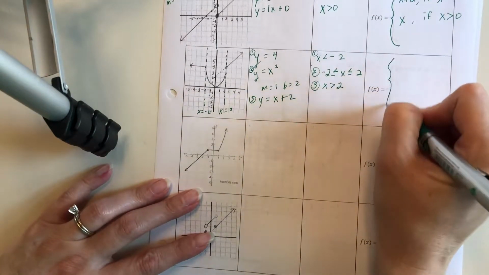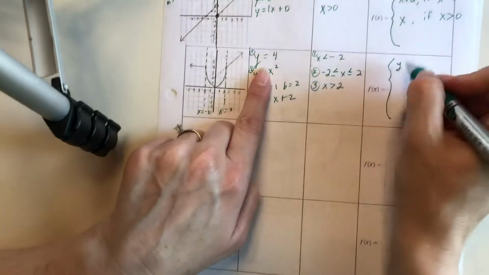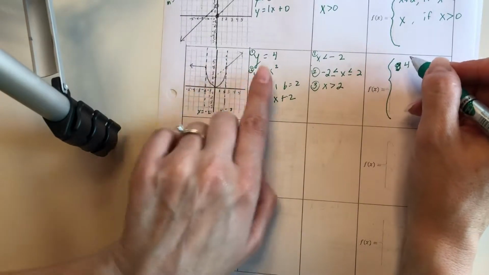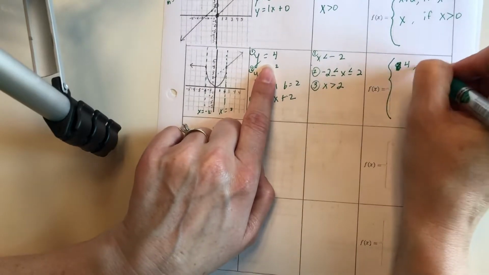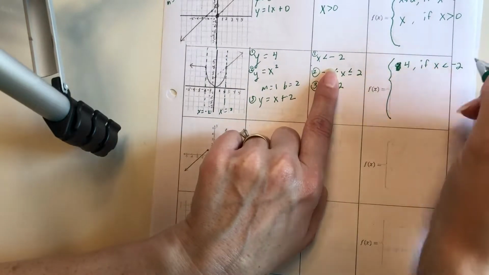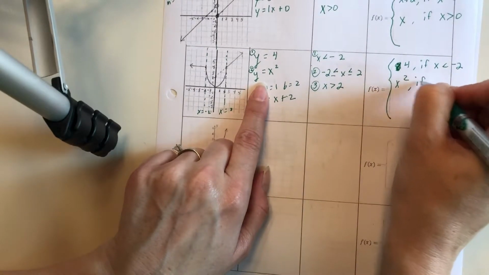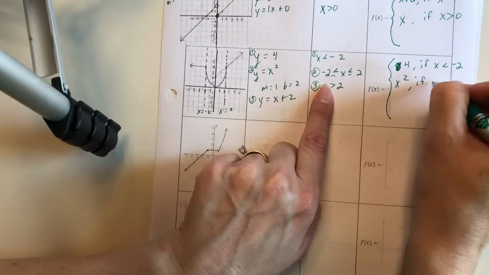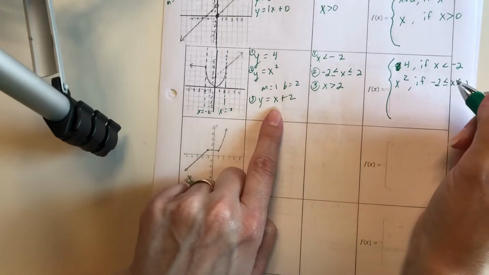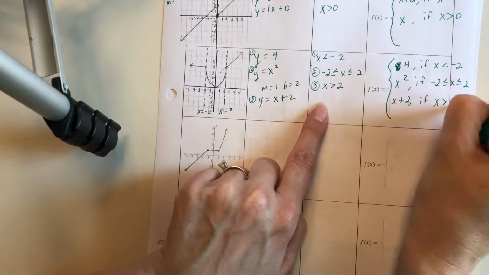Now I'm ready to write my piecewise function. Top line is just going to be 4. I don't need an x there because it's a constant function. So it's going to be 4 if x is less than -2. That's the domain. Second one is going to be x squared if x is between -2 and +2, so -2 is less than or equal to x, less than or equal to 2. Third equation is x plus 2 if x is greater than 2. And that's it.